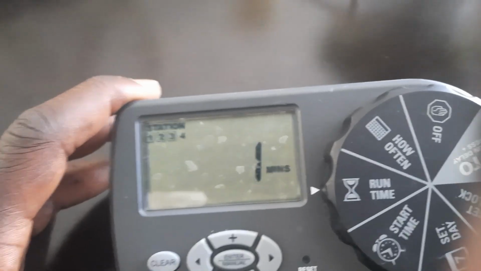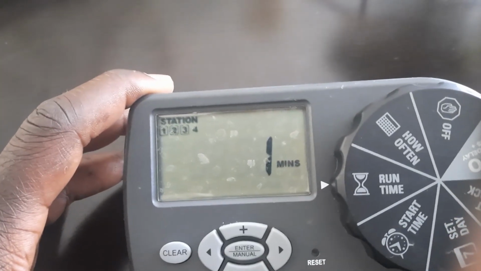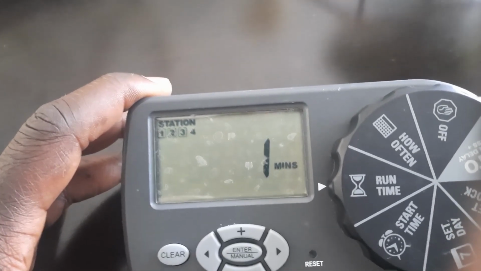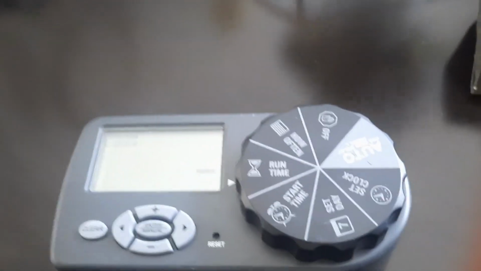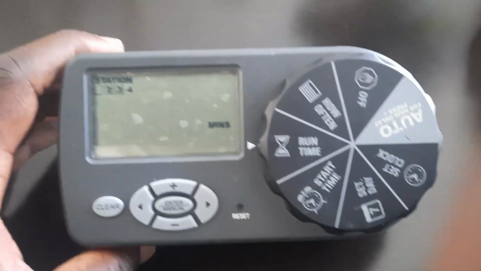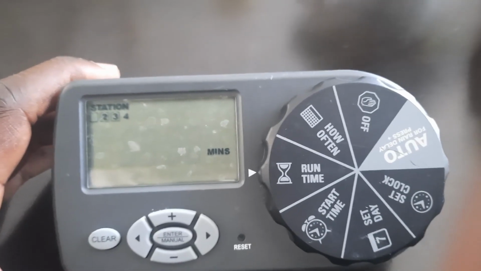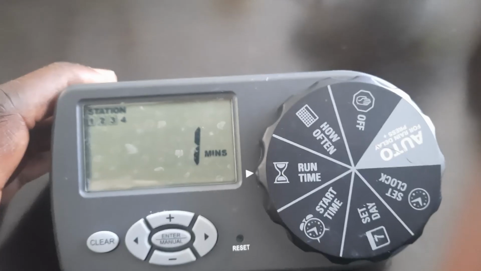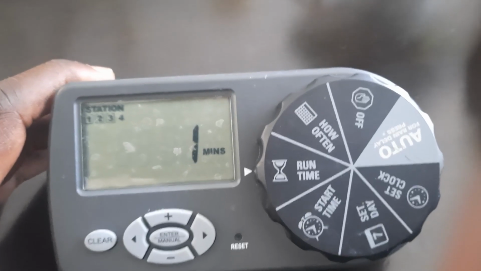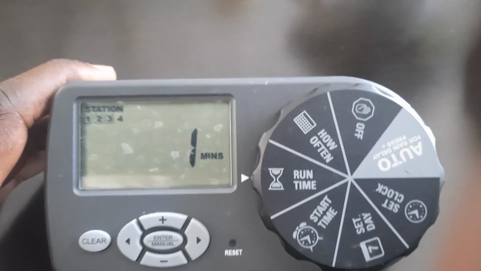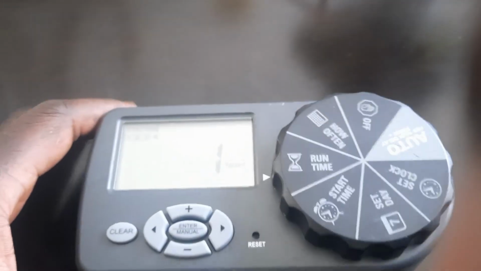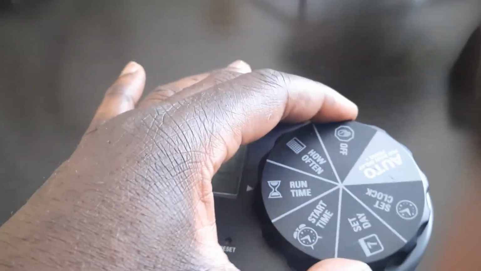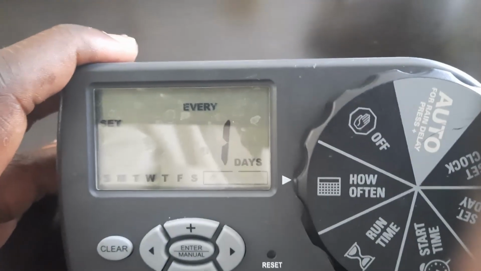Then zone 3 will come on for another minute. Then everything closes. So you only set the start time and the duration per zone, right? And I'm only doing 1 cycle. That's why I said don't worry much about the cycles.